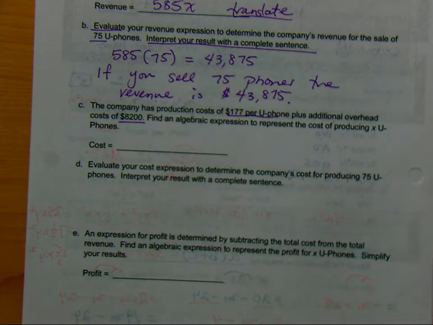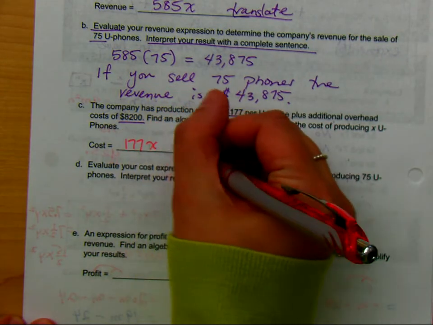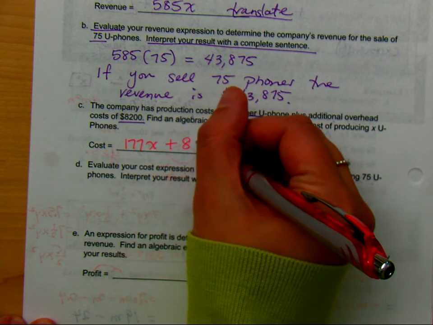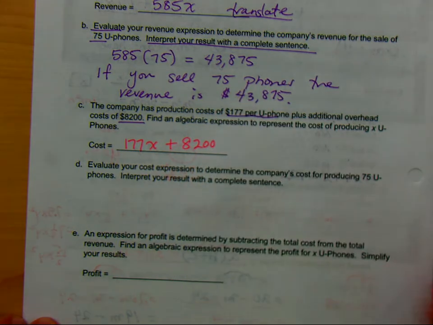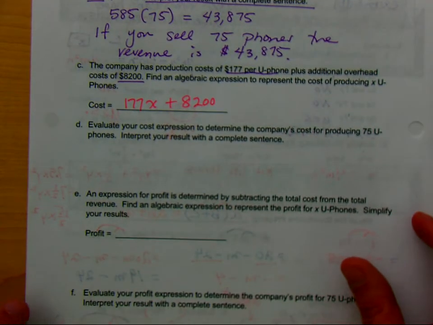So the overhead, that's a really good question. The overhead, usually when you have a fixed cost like that, that might be just for the warehouse or maybe. Exactly. 177X plus 8,200. Because otherwise, man, those U-phones would be expensive if you had to pay $8,000 per U-phone.